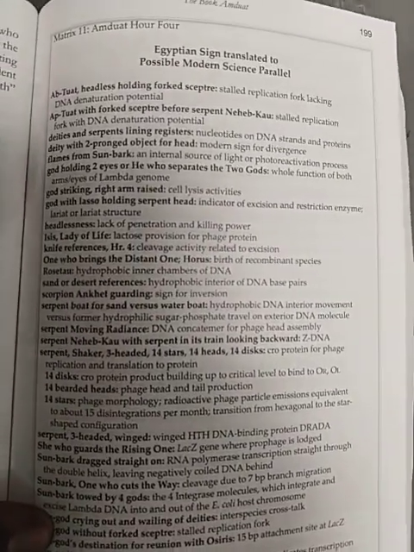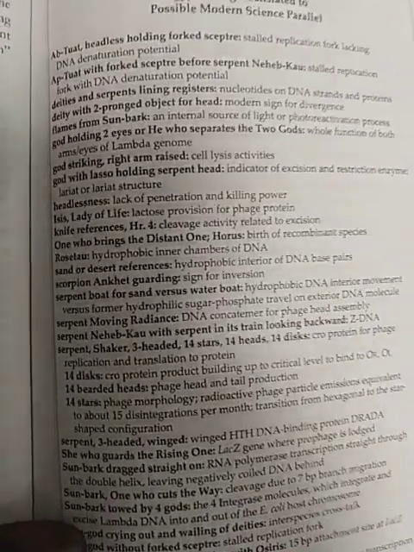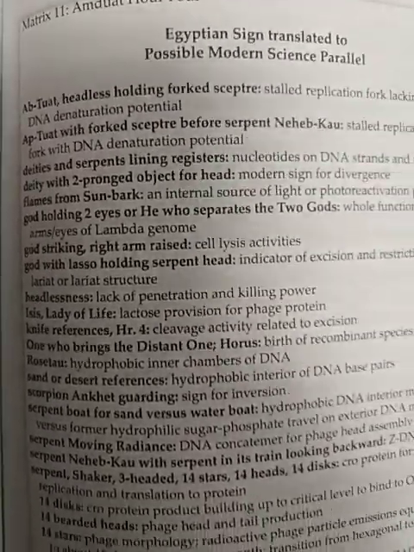Alright, here's the matrix number 2 for the amduat hour number 4. Take a quick look at this.